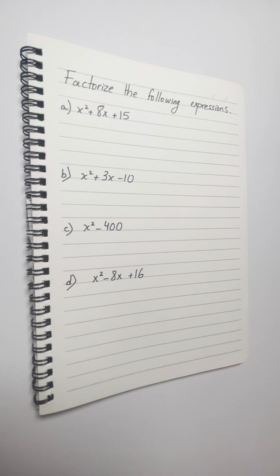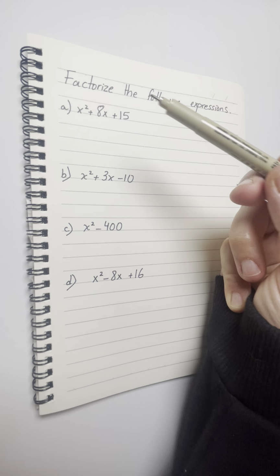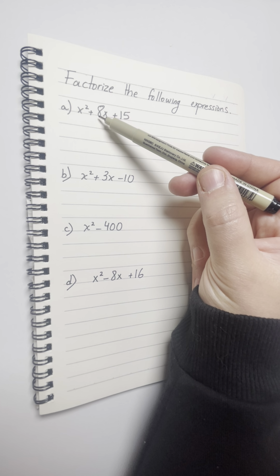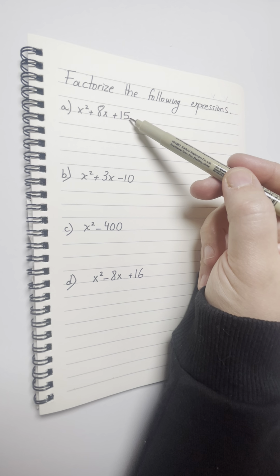Factorize the following expressions. A, x squared plus 8x plus 15. This is a trinomial. For us to factorize it, we need to ask ourselves two questions. What are two numbers whose product is 15 and two numbers whose sum is 8?